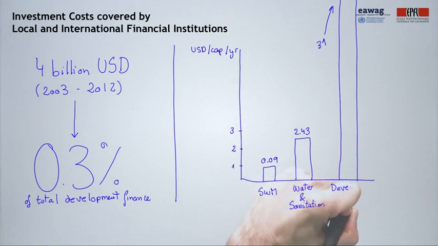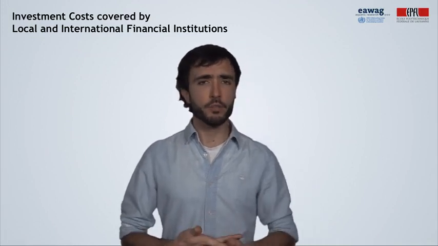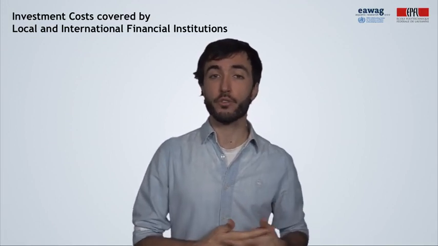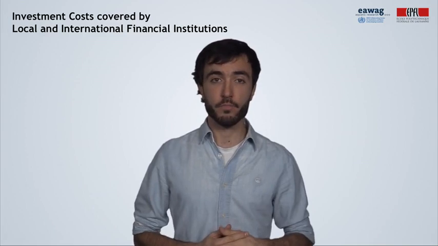Not every municipality is eligible for these loans. The World Bank, for instance, estimates that of the 500 largest cities in the developing world, only 4% are credit-worthy in international capital markets. Grant-funded support is the other key element of development cooperation, amounting to an estimated $1.2 billion between 2003 and 2012. These funds are free of interest costs.